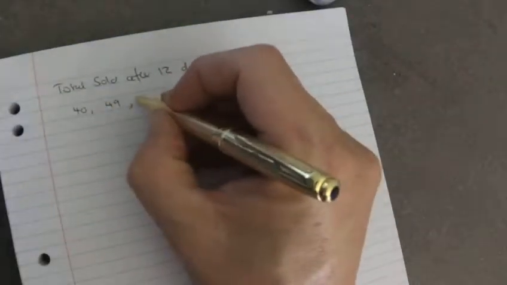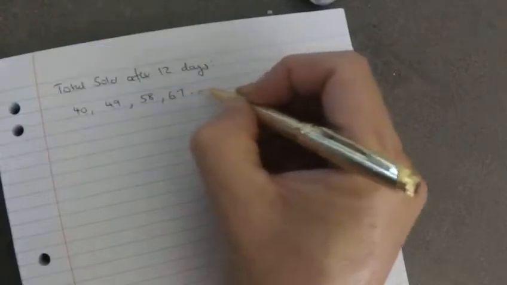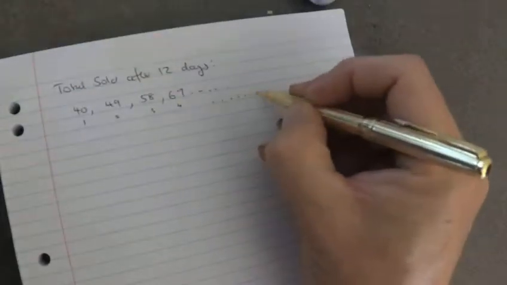Now that is a straightforward arithmetic sum. It means the total sold is adding day 1, day 2 and day 3. So we've got 40 on the first day, 49, 58, 67 and so on. Now you could conceivably keep adding 9 until you got to day 14, and then you could add them all together. But a simpler way to do it, of course, is just to do the sum of an arithmetic sequence.